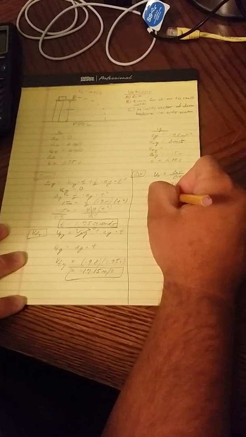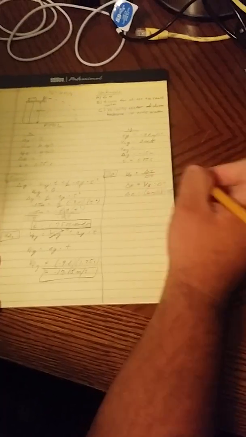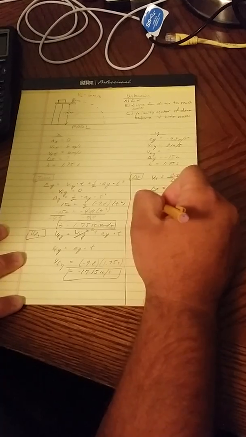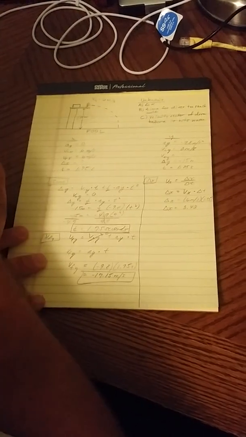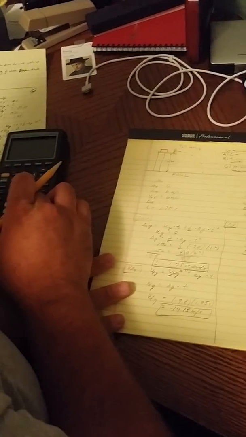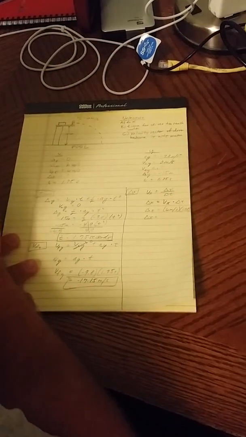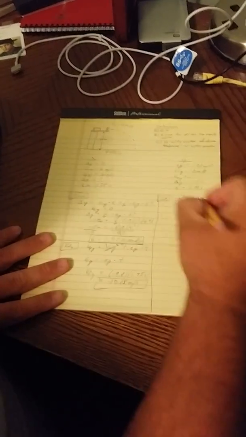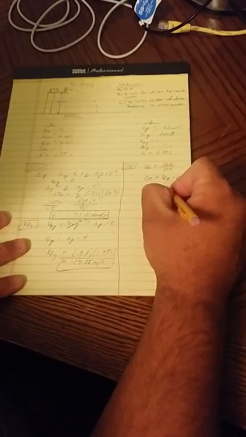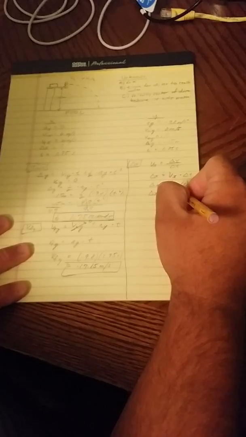Change in x is 6 meters per second times 1.75, and we're looking at a change in x of 3.343. I'm sorry, that's not right. Give me 1 second. We're looking at 10.5 meters.